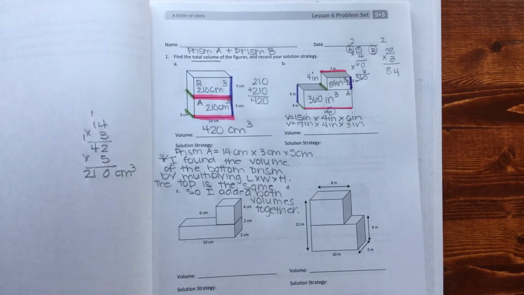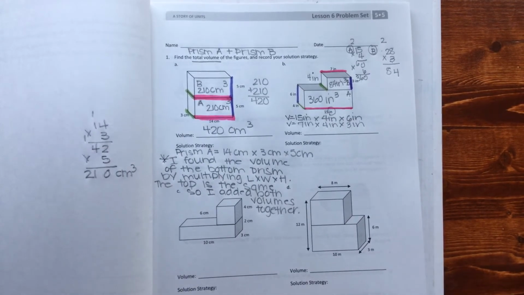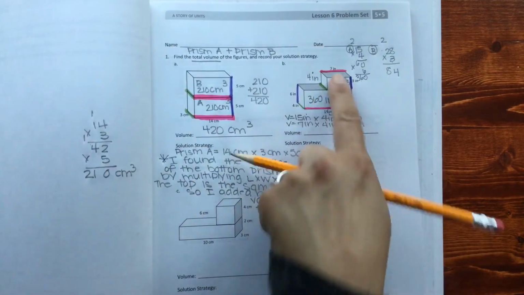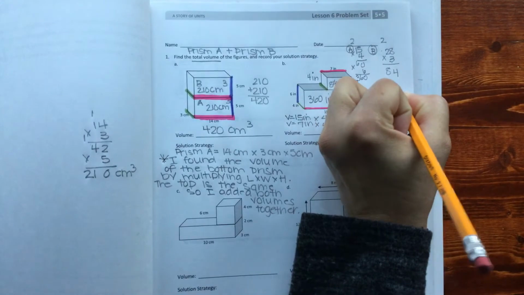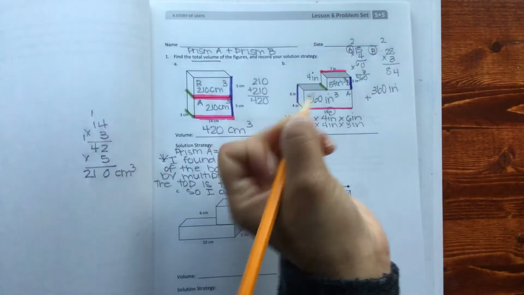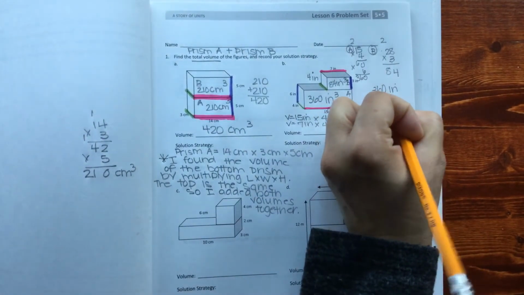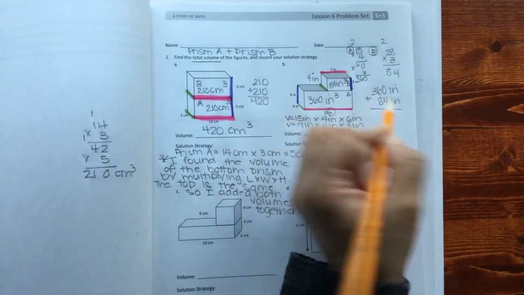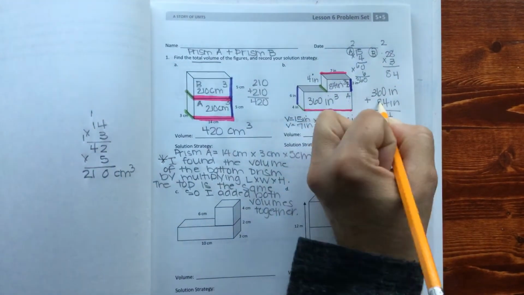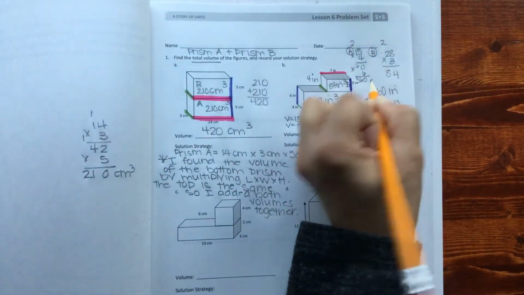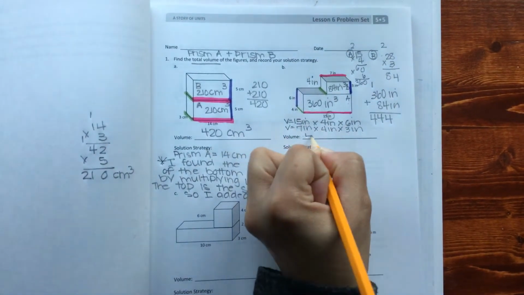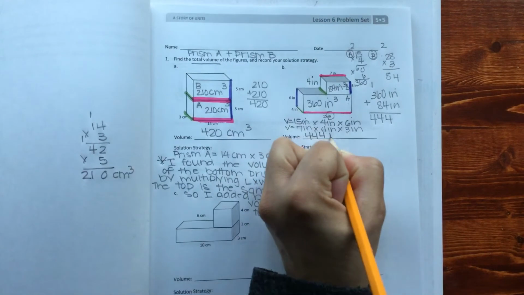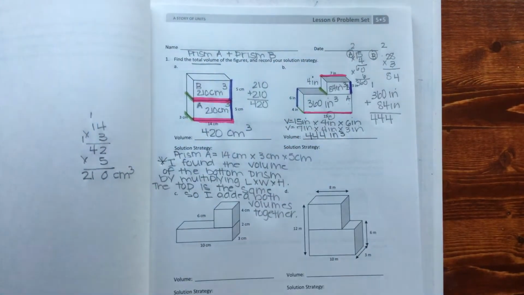Okay, and what did I say we need to do in order to find our total volume? That's right, we need to add our volumes together. 360 inches plus 84. Make sure you line those up. So 4 plus 0 is 4. 8 plus 6 is 14. Carry my 1. 4. So my total volume, 444 inches cubed.